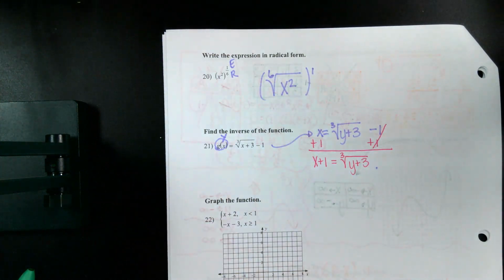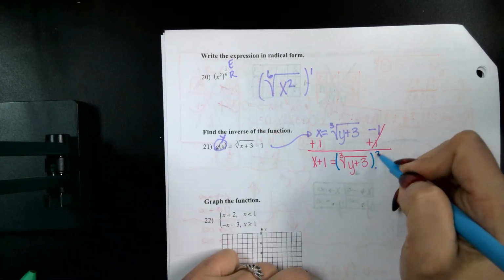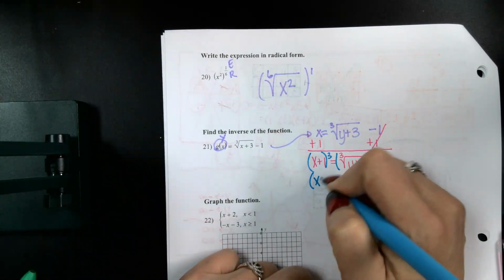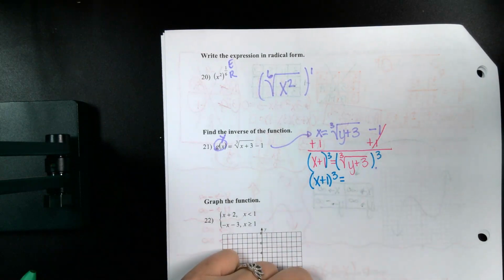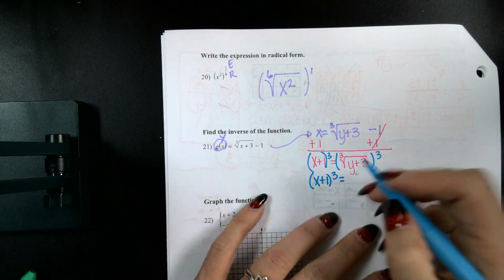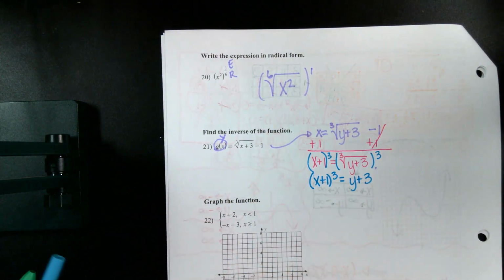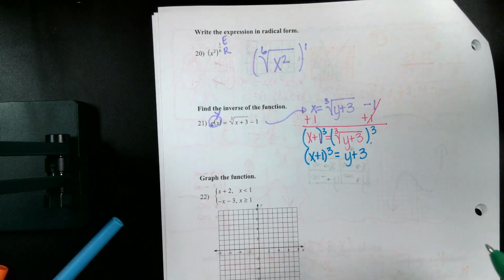How do we get rid of roots? Yep, we raise it to the third power, which we have to do over here as well. So we have x plus 1 to the third equals, and then the power cancels out the root, so it's just y plus 3. One more step. What do I move?